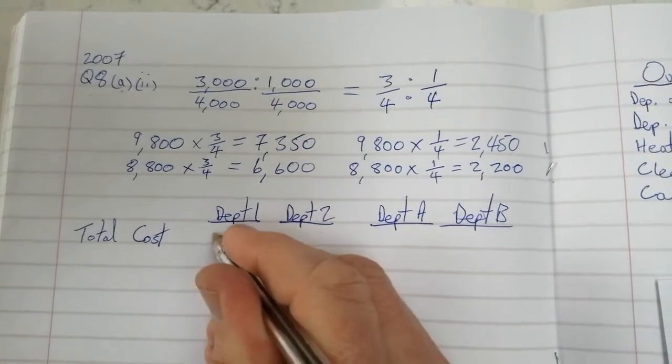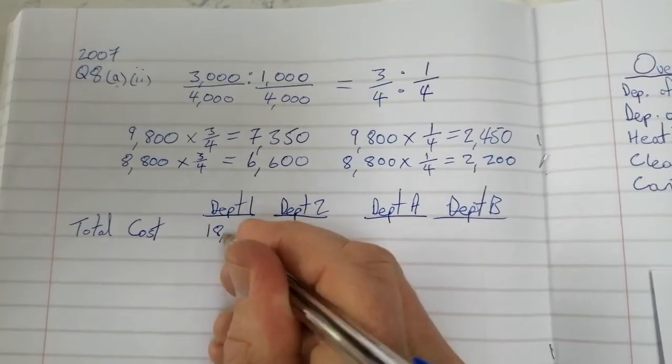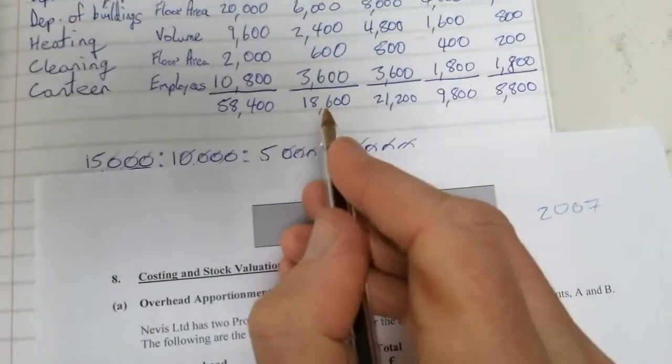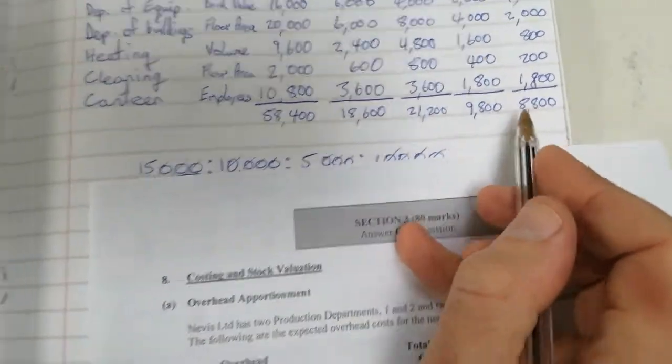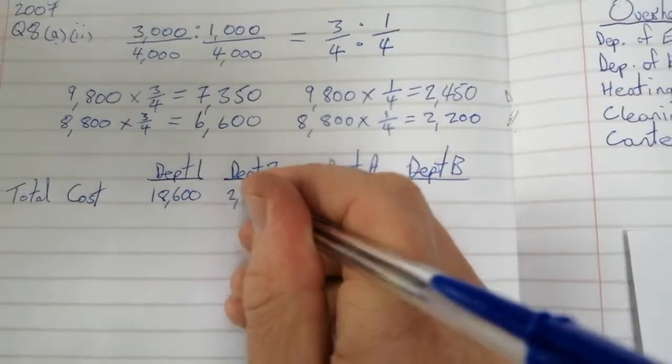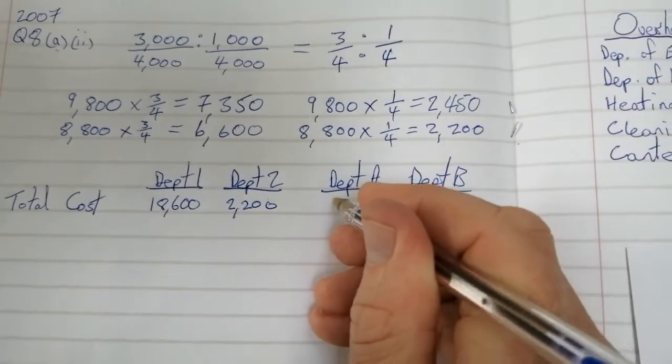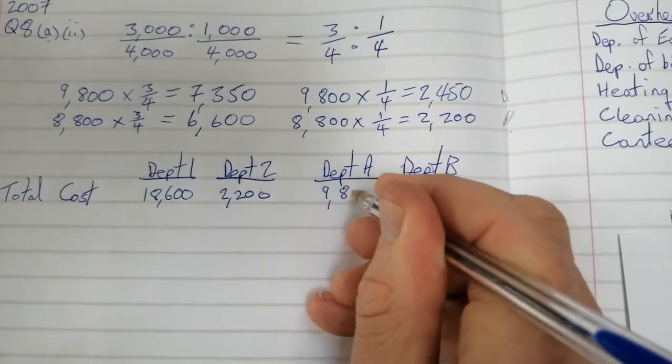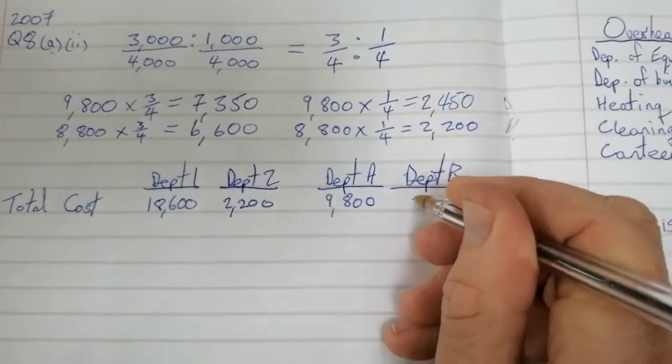The total cost was 18,600 first of all, from here. Then we're going to take each of these total costs, so 21,200, 9,800, and 8,800.